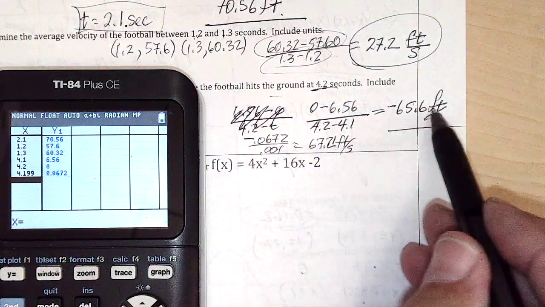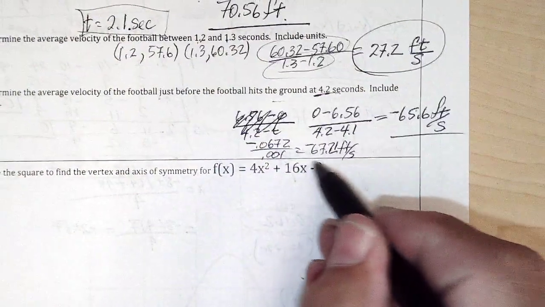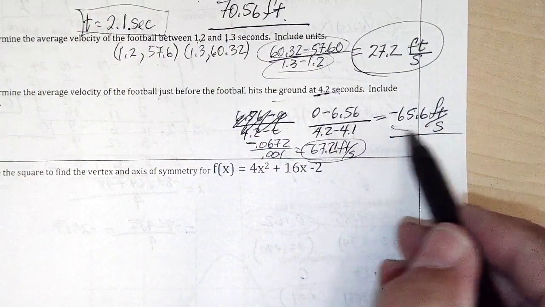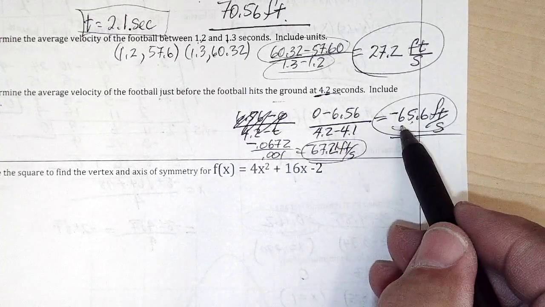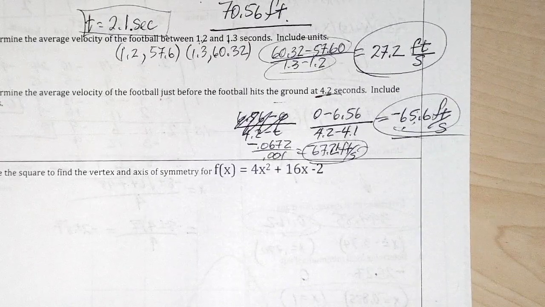It means that it's falling at 67.2 feet per second. So those are average velocities near the end. Either one of those works.